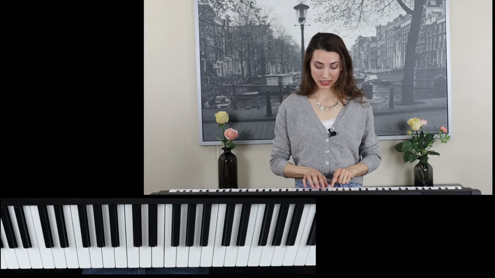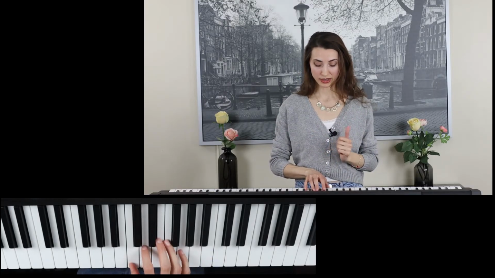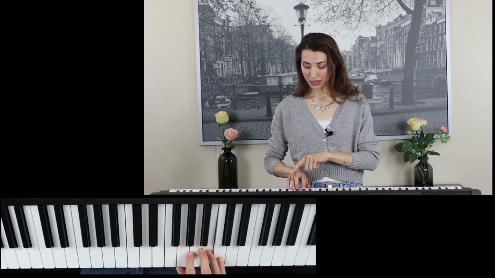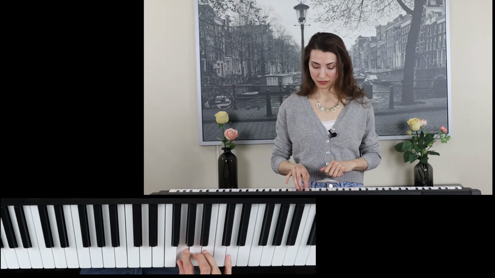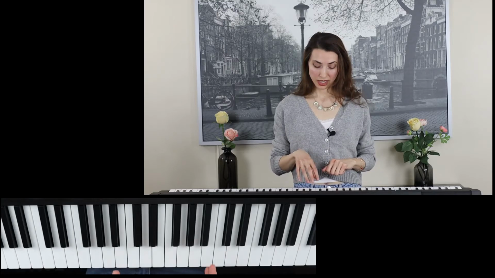So this is basically it. And if I go back down, that's a descending. So first I'm going to go ascending, then descending. C, then I'm going to go back down. That's basically a scale.